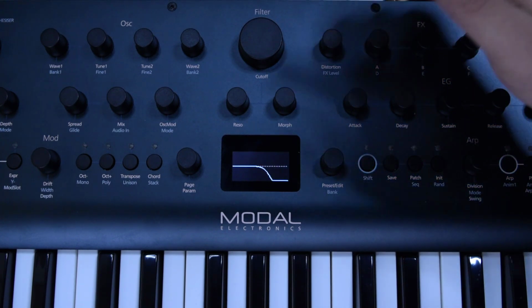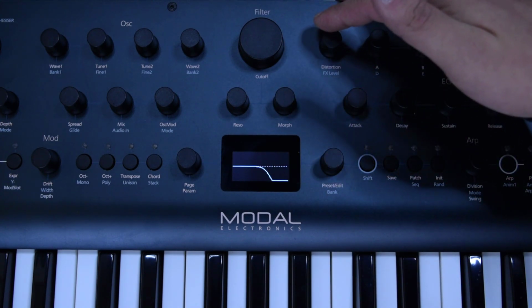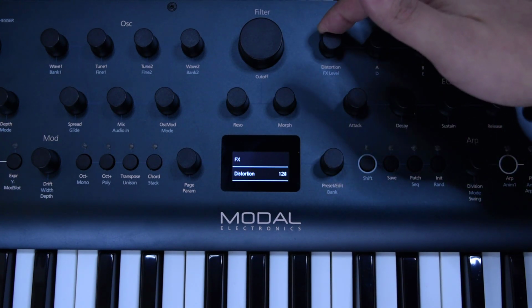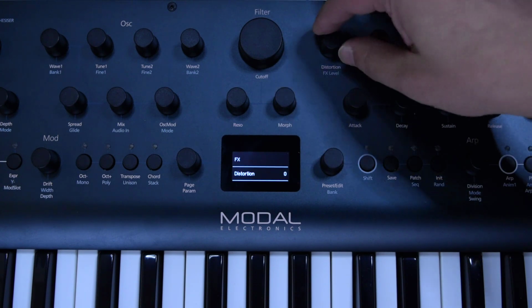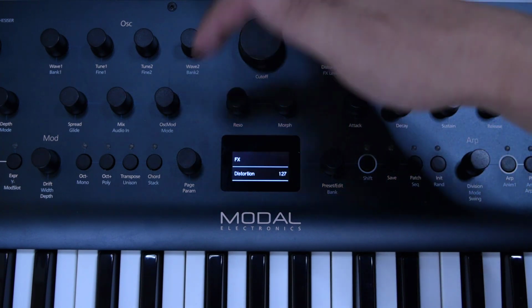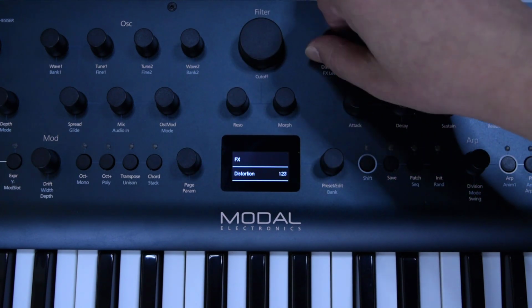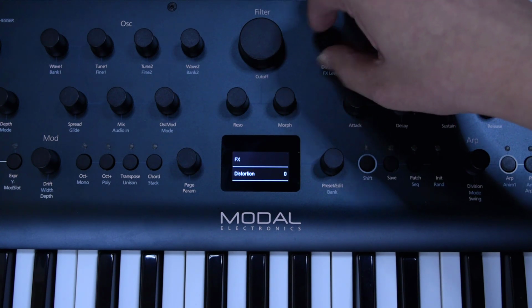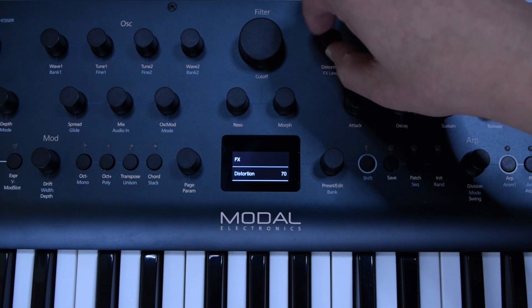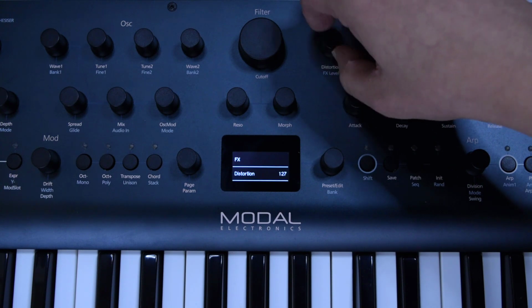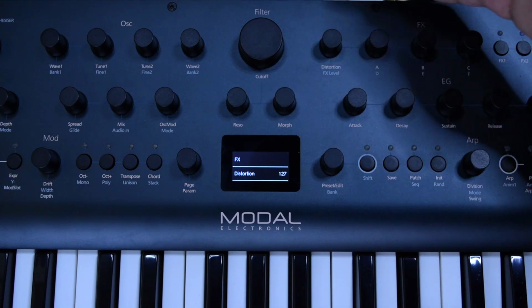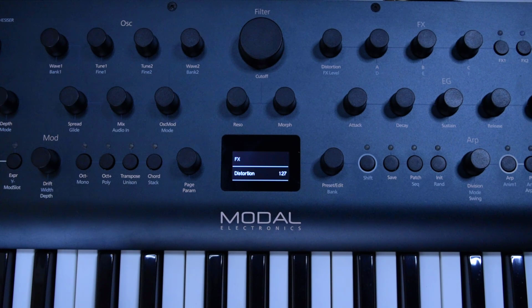When you're using one of the classic filters, the distortion is not going to be post filter. It's going to be pre-filter. That's why it's not that aggressive when I go up on the distortion. It's because we're using one of the classic ones. So it's like the drive of a classic analog filter.